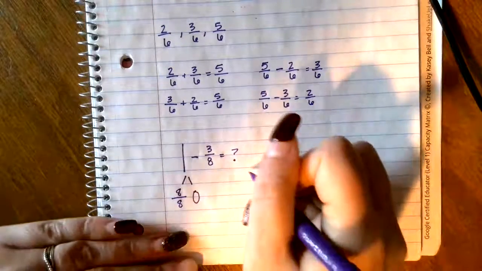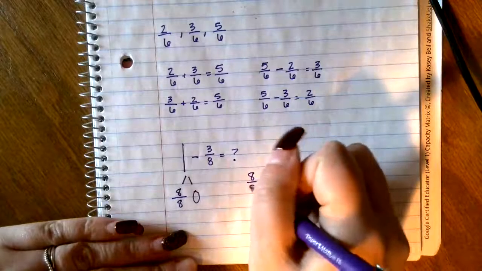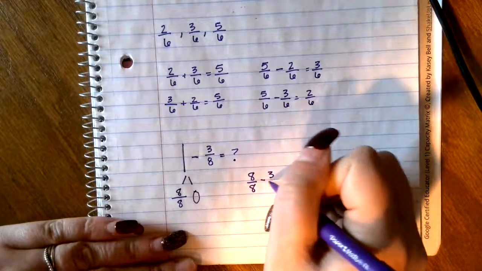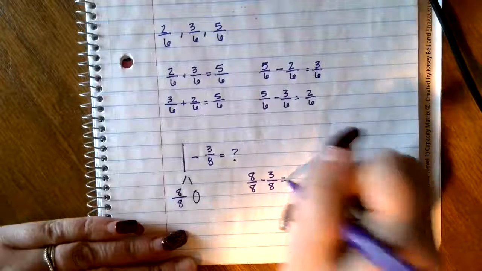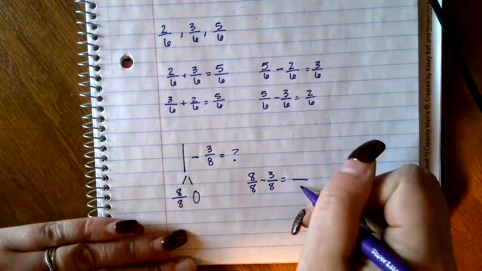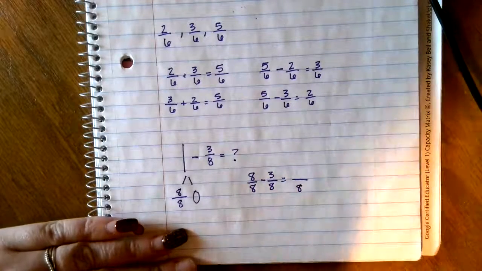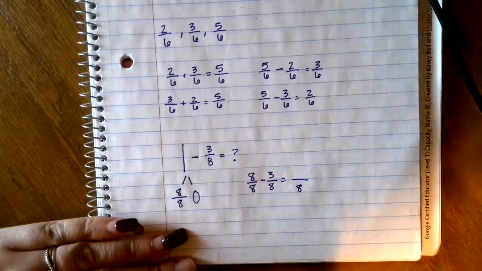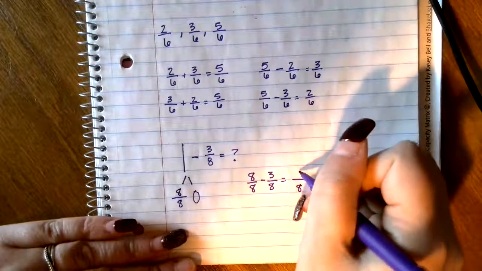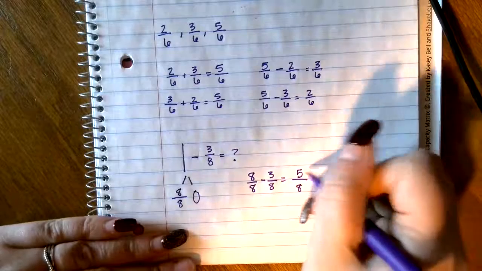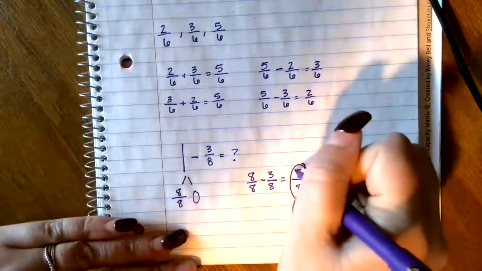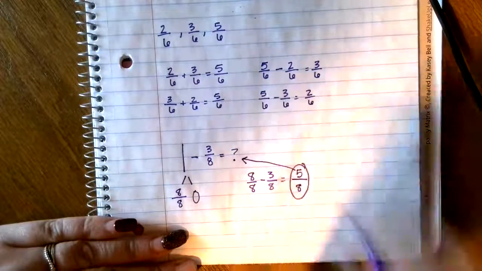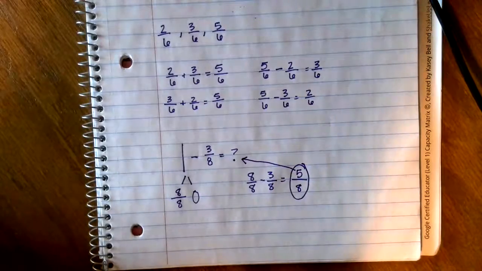So now we can just take our numbers and subtract. So 8/8 minus 3/8 equals, and then remember when we're adding and subtracting, our denominator stays the same. And then we can just subtract our numerator. So 8 minus 3 is 5. So the answer to this problem would be 5/8. Okay.